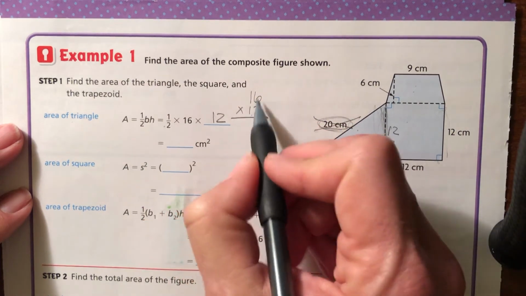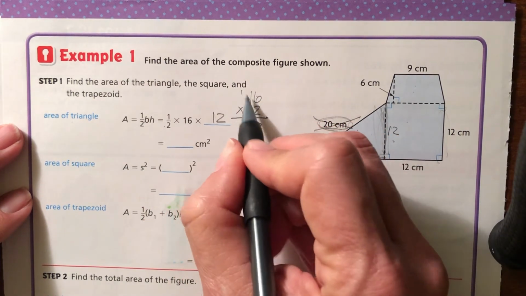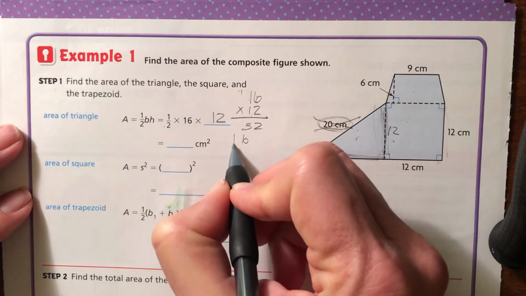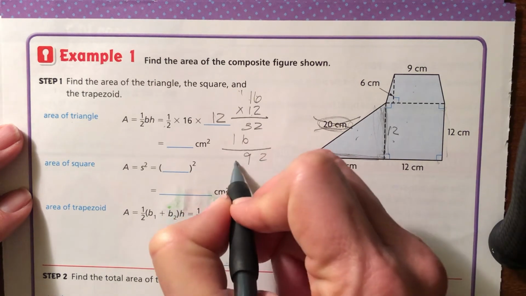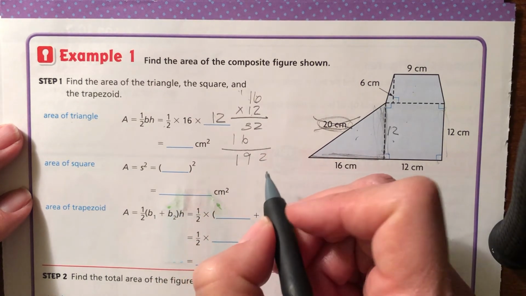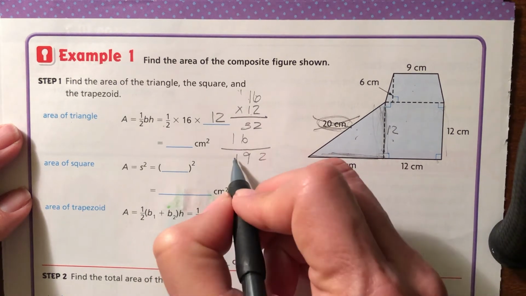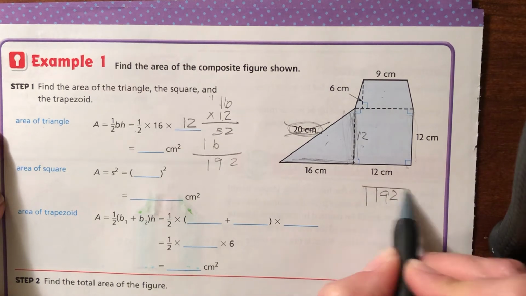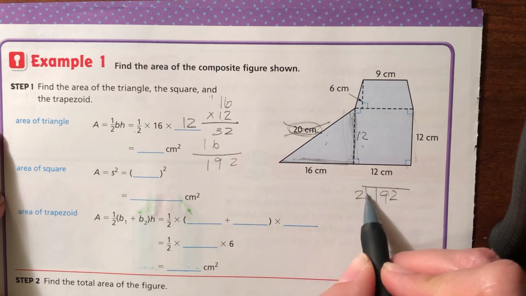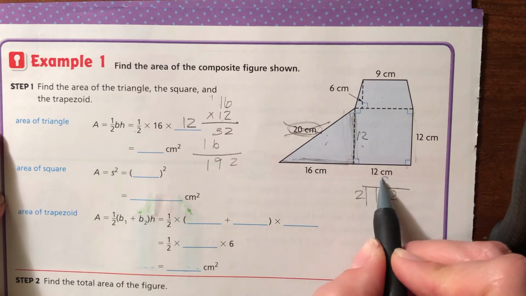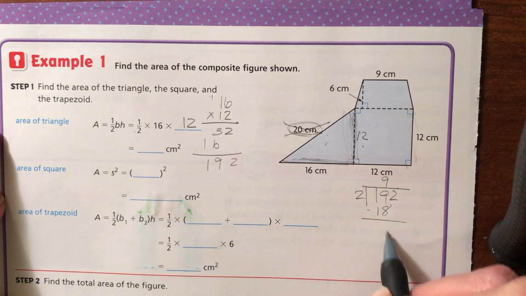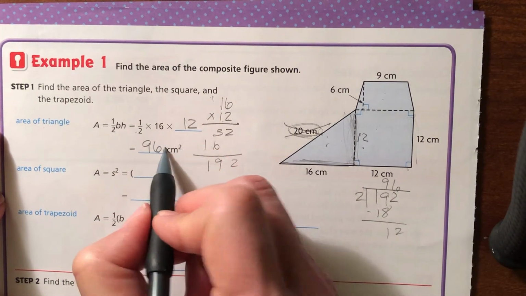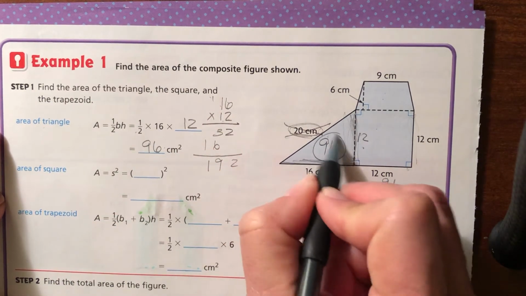Let's see, that's 192, but now we need to divide that in half. 192 divided by 2 is 96. So 96 for the triangle.